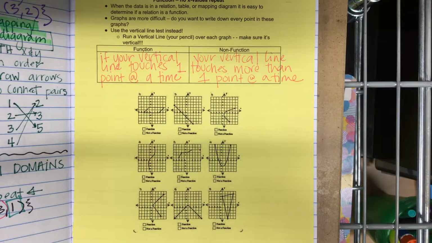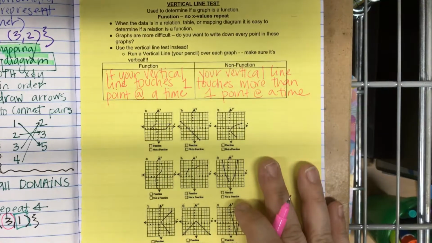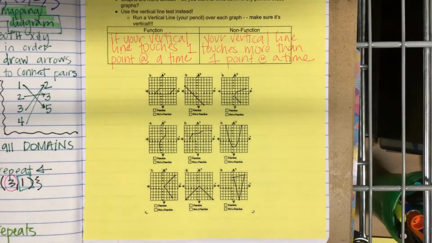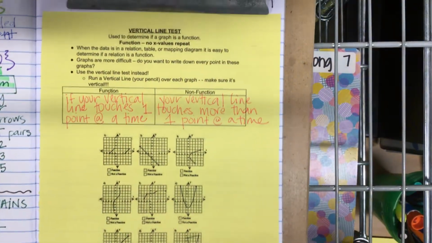It is a function if your vertical line touches 1 point at a time. It is not a function if your vertical line touches more than 1 point.